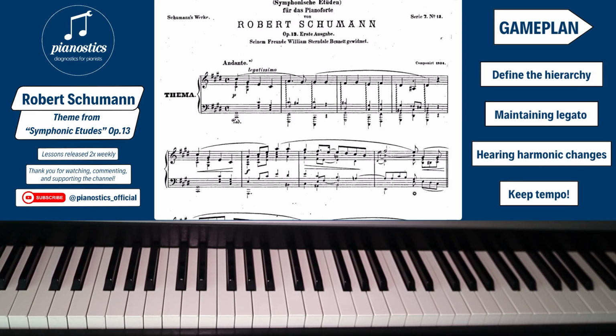Today we'll be focusing on the theme from Robert Schumann's Symphonic Etudes, Opus 13. This is a work that I've played pretty extensively, learned it during my master's at Juilliard, and also went on to compete with it. I'll be playing it in a couple of weeks in a recital in Chicago. And it's a piece that I've played pretty much every season for the past 5 or 6 years, and always come back with new ideas on how to make it even better and how to bring out something new.